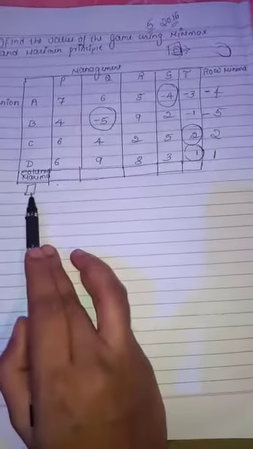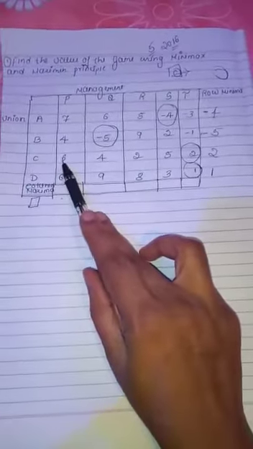Remember, row minimum is identified by a circle and column maximum by a square box. In the third row, the 2 is in column R and column T, and in that situation you select the value that is the maximum value in its column.